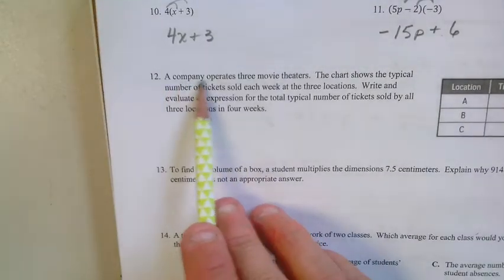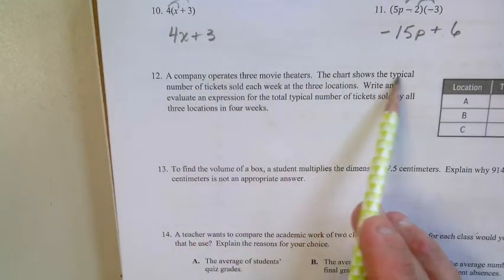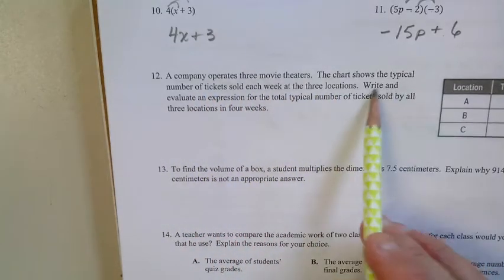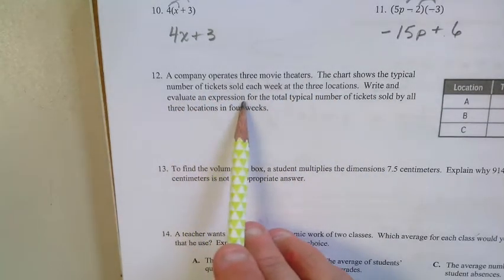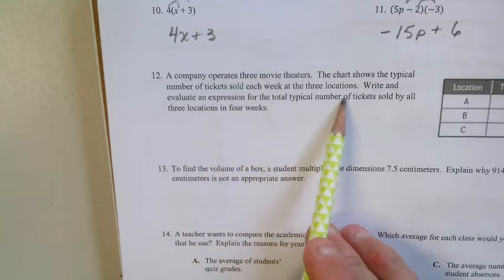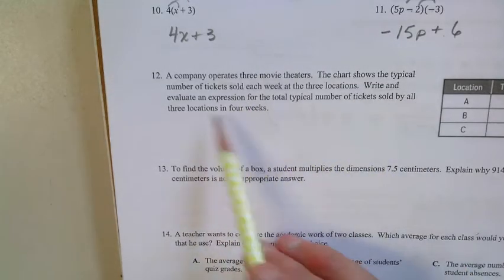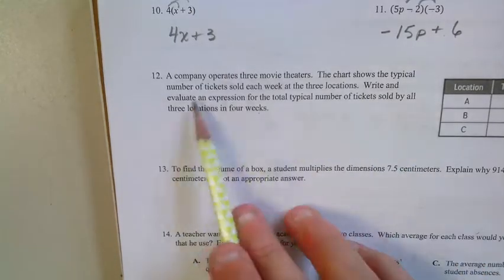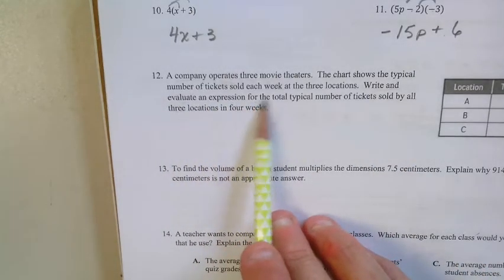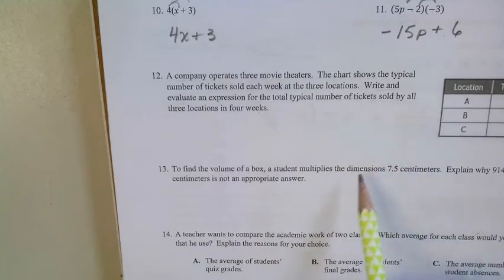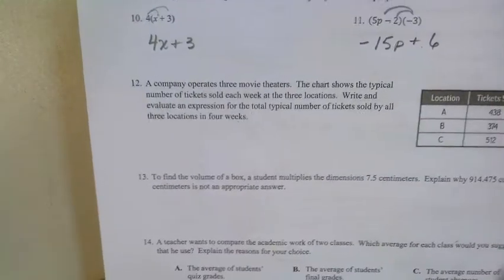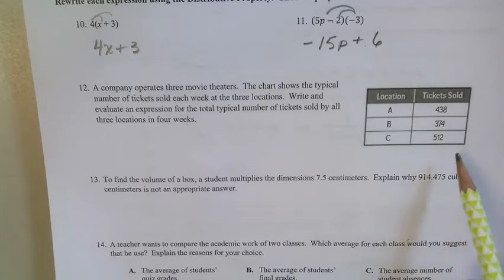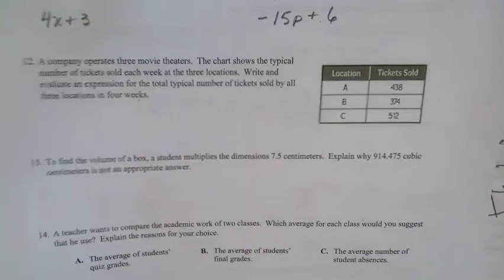Number 12, a company operates 3 movie theaters. The chart shows the typical number of tickets sold each week at the 3 locations. Write and evaluate an expression for the total typical number of tickets sold by all 3 locations in 4 weeks. Okay? Write and evaluate an expression for the typical number of tickets sold by all 3 locations per week. Okay? In 4 weeks. So let's see here.